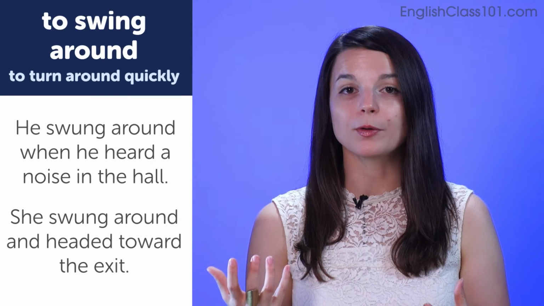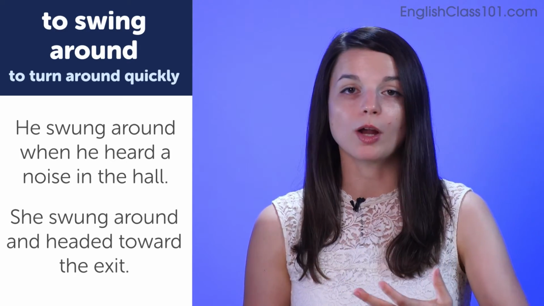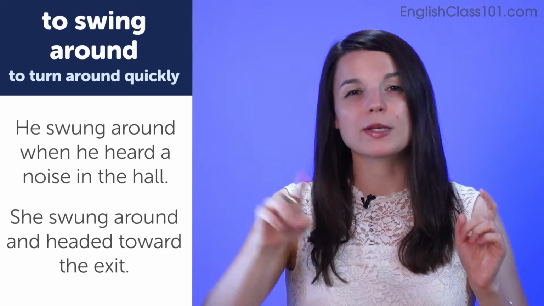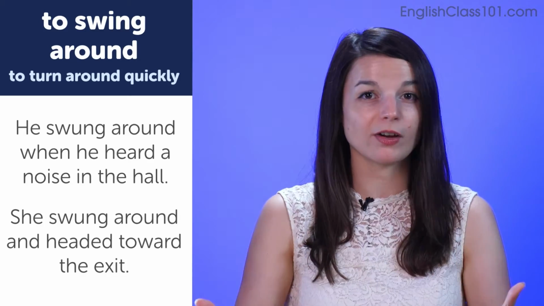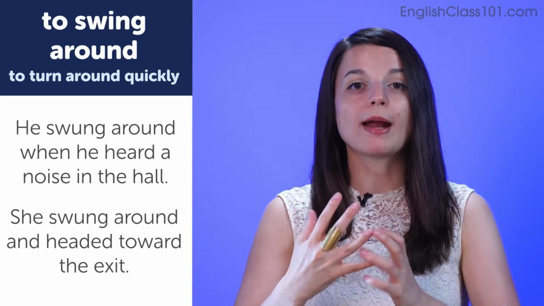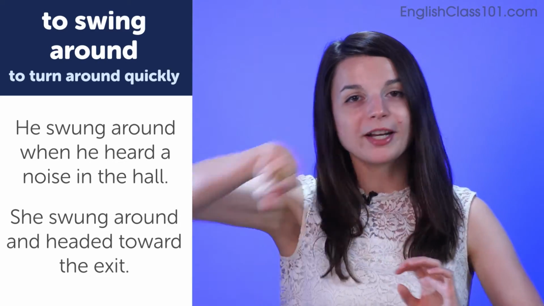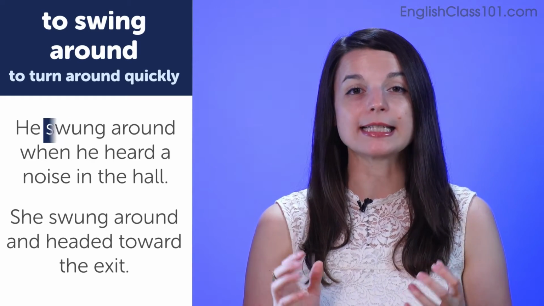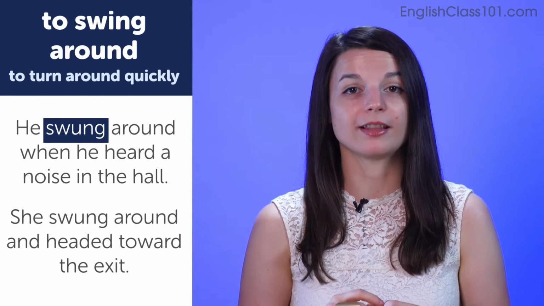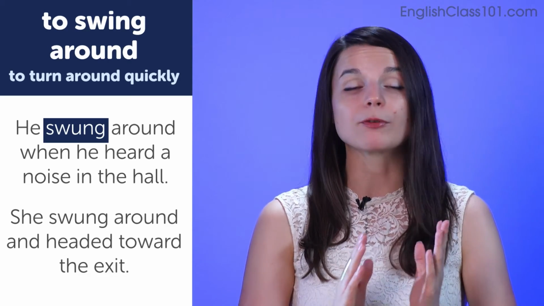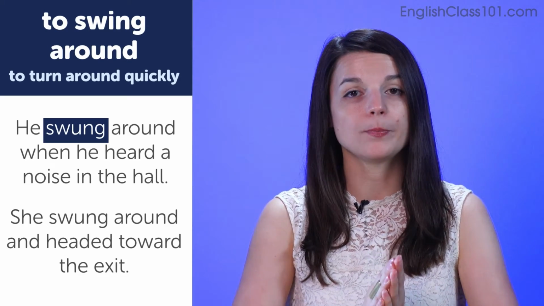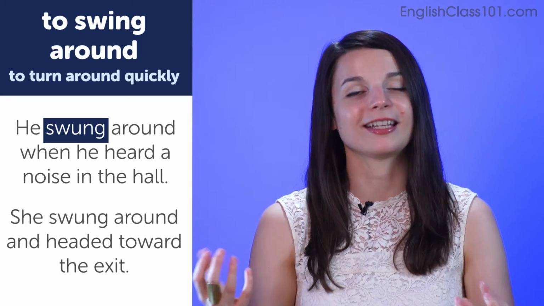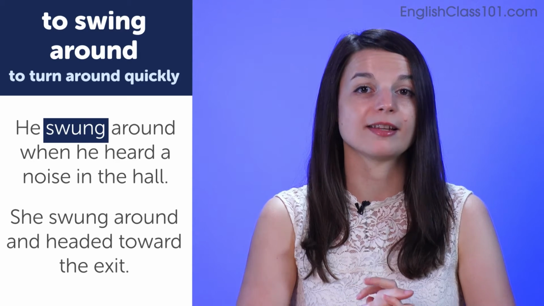So to swing around, I've used it in past tense here, swung around, means to quickly turn around. So it's not so much this swinging motion we've talked about thus far in the lesson. Rather, to swing around is to quickly turn 180 degrees and face the opposite direction. In the first example sentence, he swung around when he heard a noise in the hall. It means he turned around quickly when he heard a noise in the hall. So swung around is a quicker, easier way to say he turned around quickly.